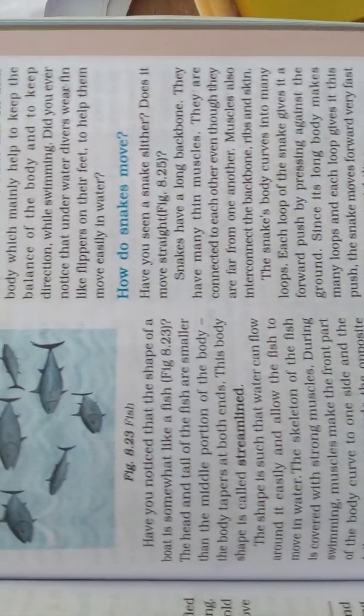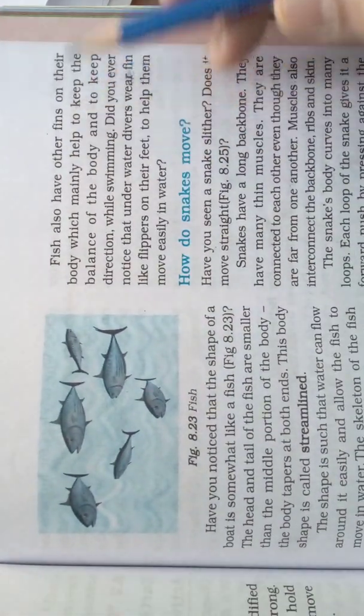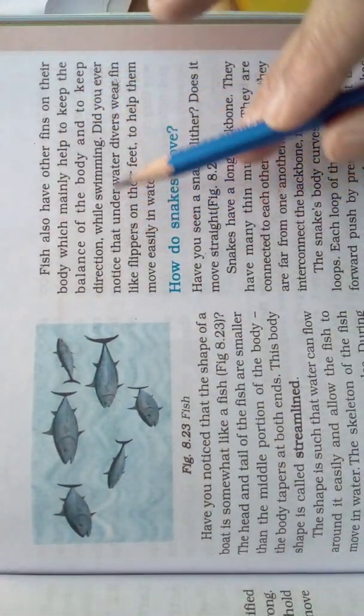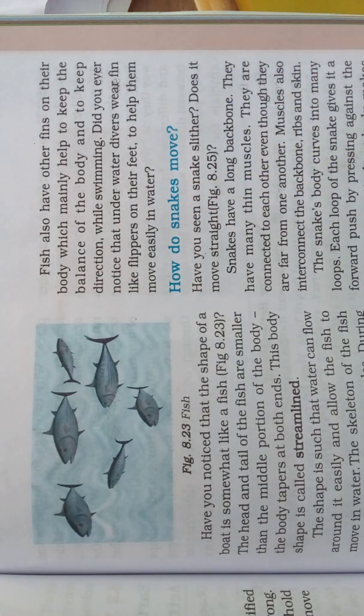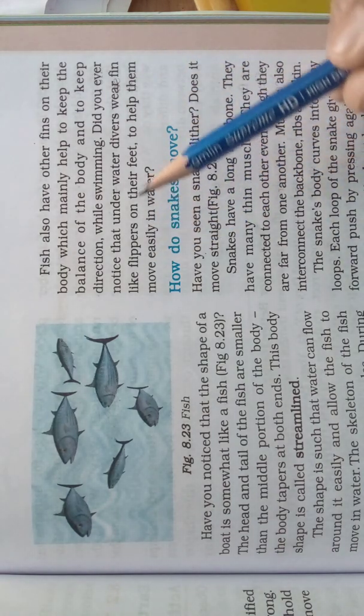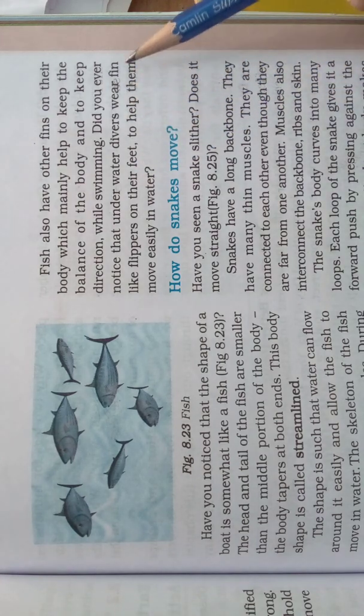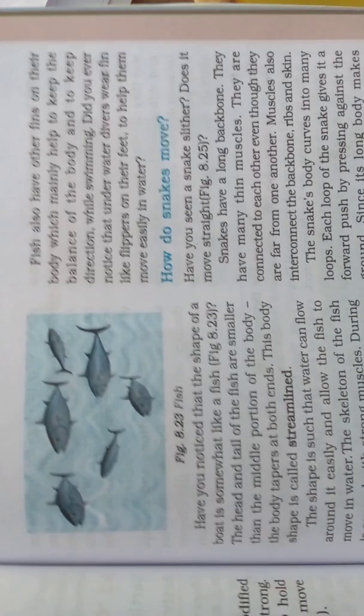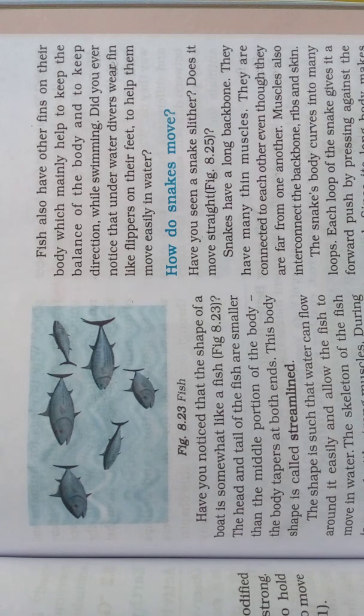Fish also have other fins on their body, which mainly help to keep the balance of the body and to keep direction while swimming. Did you ever notice that underwater divers wear fins like flippers on their feet to help them move easily in water? Do you observe while scuba diving? If you go for scuba diving, they will give you flippers. We should wear them and we can swim like a fish in the sea water. Understood.